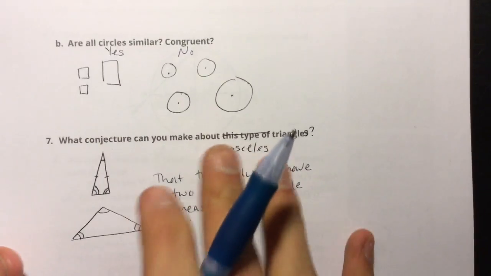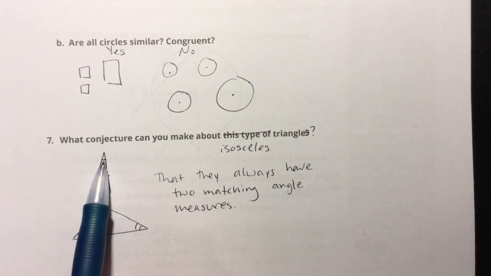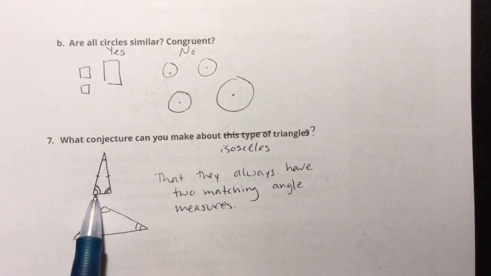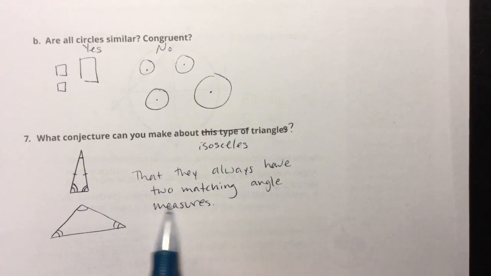So you can imagine just spitballing a little bit, drawing these just as they are, maybe with an acute angle at the top, maybe with an obtuse angle at the top. You can see that these angle measures would also match, which leads us to believe that all isosceles triangles will have two matching angle measures.